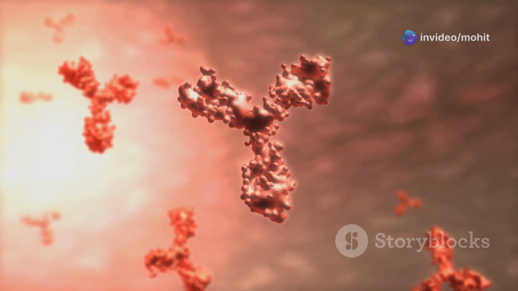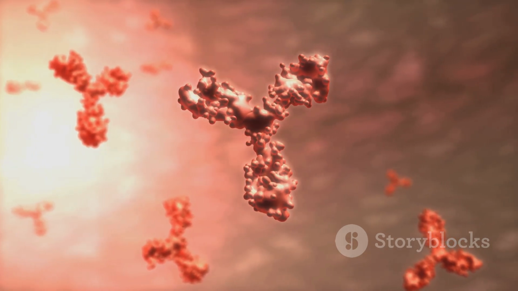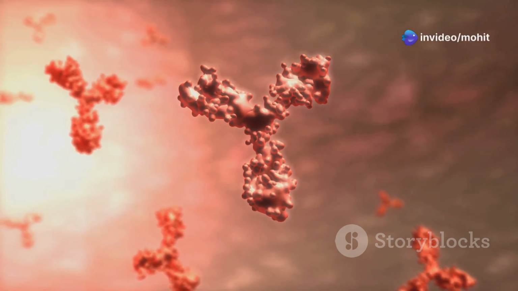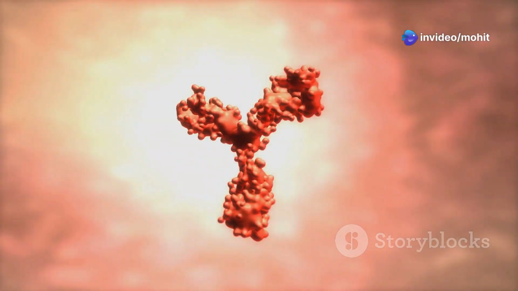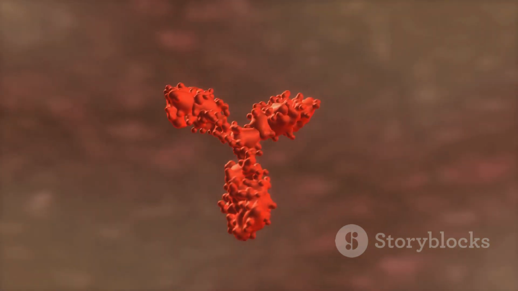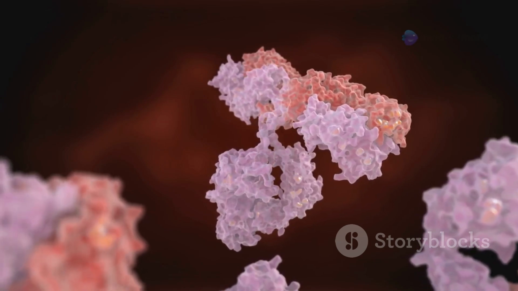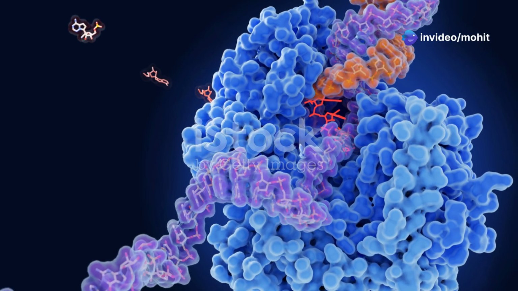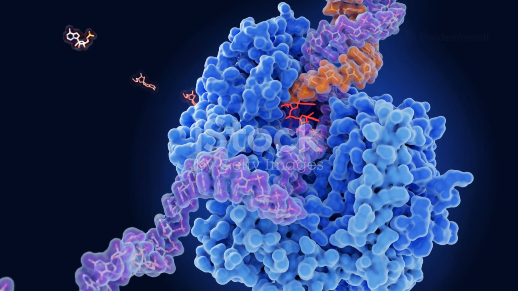Antibodies are Y-shaped proteins made up of 4 polypeptide chains, 2 heavy H chains, which are larger in size, and 2 light L chains, which are smaller in size. These chains are held together by disulfide bonds. The variable region, or Fab region, at the tips of the Y shape is antigen binding and is unique for each antibody. The constant region, or Fc region, determines the antibody's function and class. Key feature: each antibody is highly specific for a particular antigen, like a lock and key mechanism.